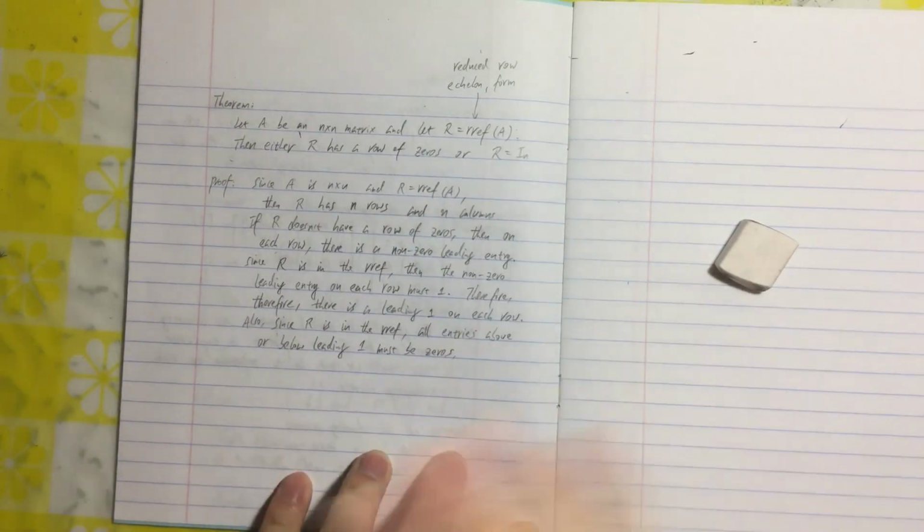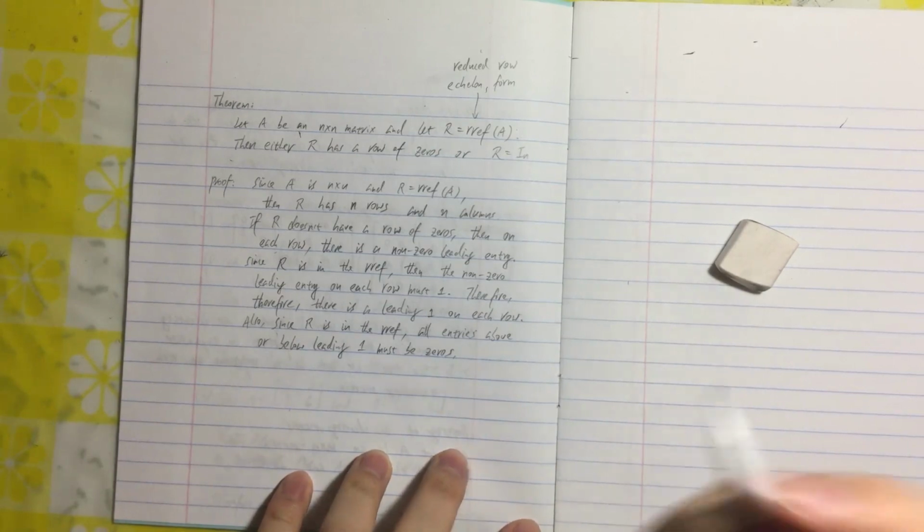It won't be 2 leading 1s on the same column. And all the entries above and below a leading 1 must be 0.